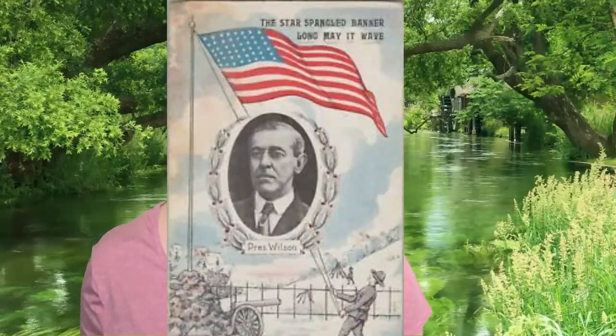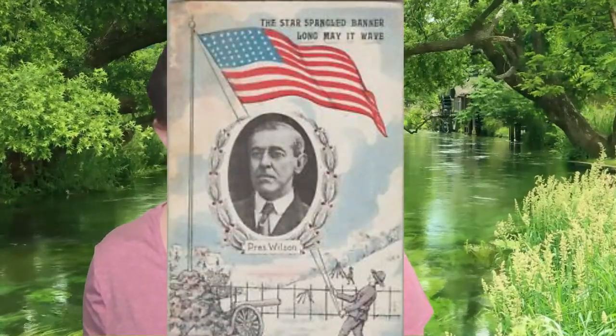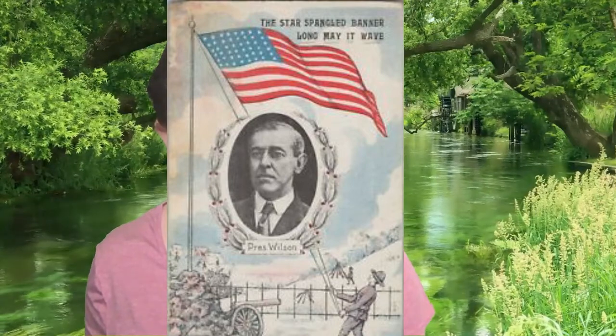During the Civil War, the Star-Spangled Banner gained popularity and greater meaning for the nation. By the 1890s, it was often used for ceremonial purposes, and in 1916, President Woodrow Wilson signed an executive order making it the national anthem of the United States.